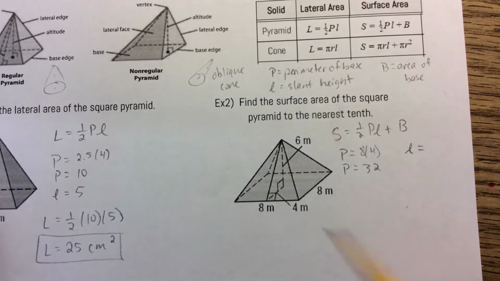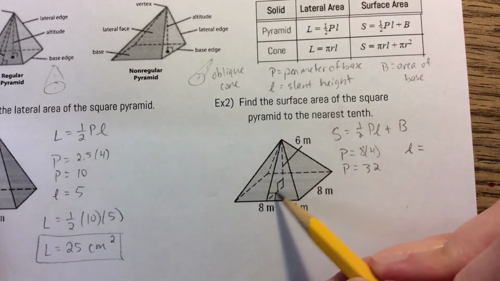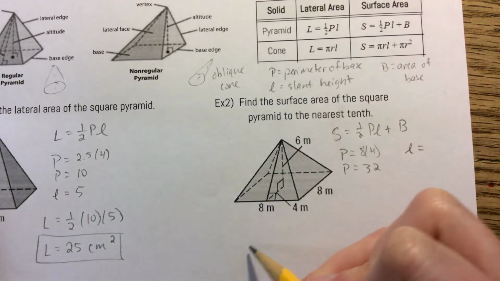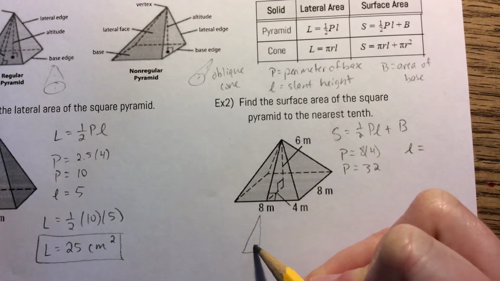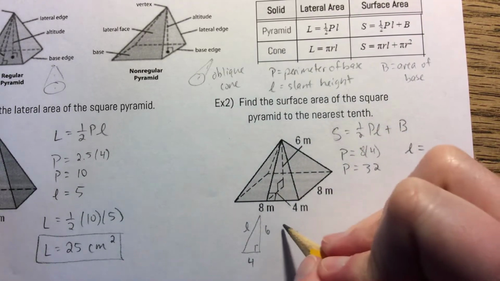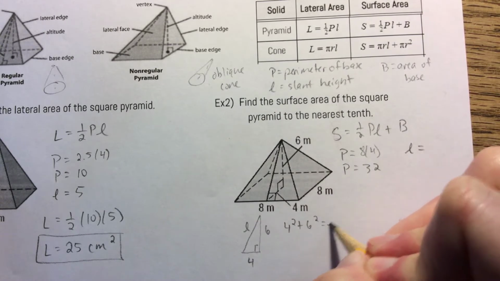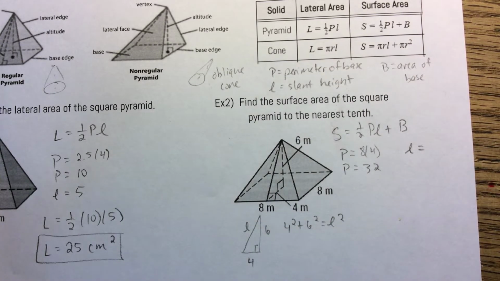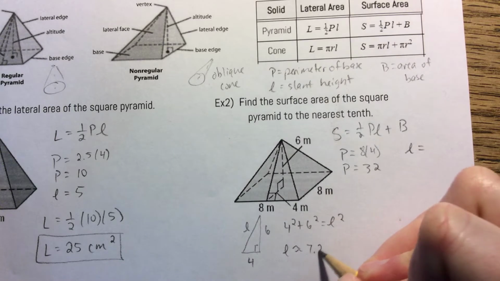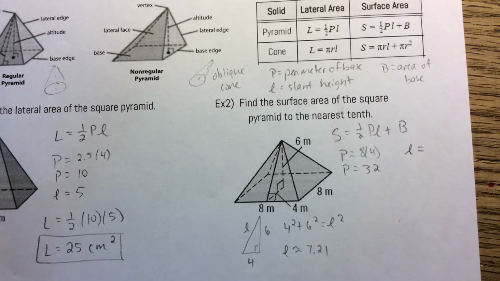So if I look on here, what I have is they've drawn kind of a little right triangle here. So I have the 4 here, I have 6 here. This is my slant height though. So if I drew this more in 2D for you so you can see it, I have 6 as the height, 4 as this length here, and this is my slant height that I want to find. So I'm going to do a quick Pythagorean theorem here to find that. So the square root of 4 squared plus 6 squared gives me 7.21-ish.